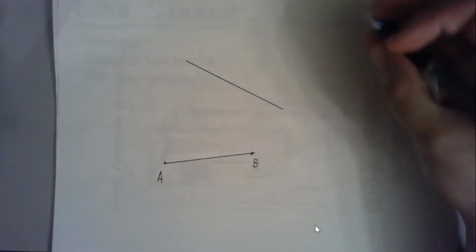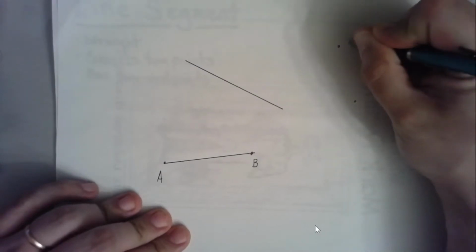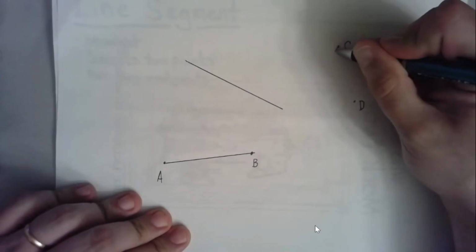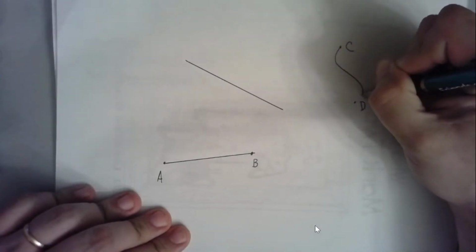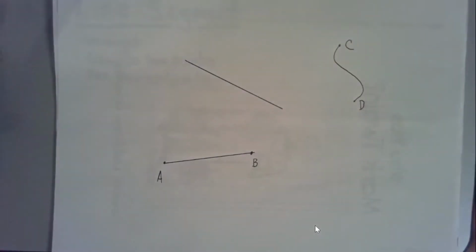If I drew 2 more points here, let's call this point C and point D, I could draw this, but this particular shape is neither straight nor is it the shortest distance between these 2 points. I'm taking some extra detours. So the rule is twofold.